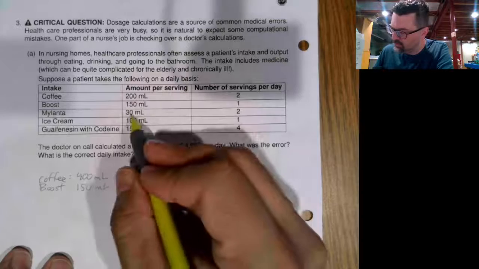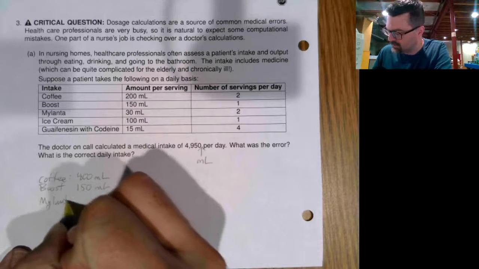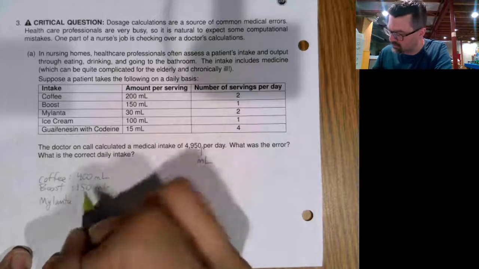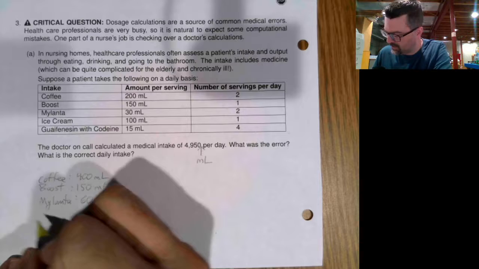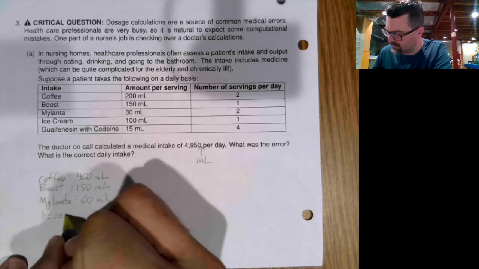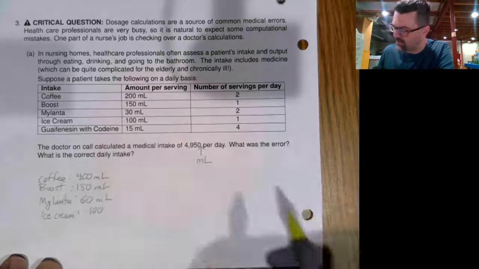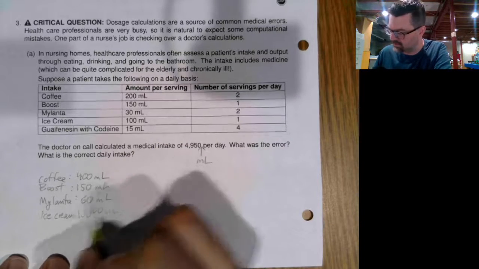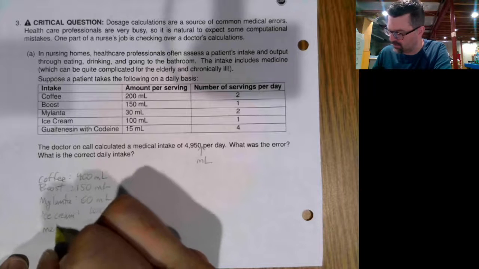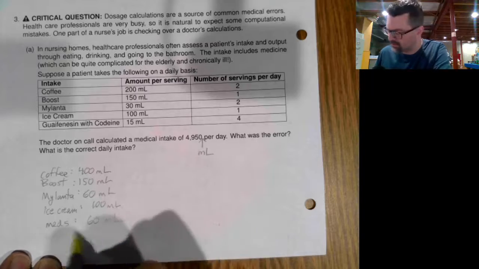Mylanta, 2 doses of 30 milliliters. So that's a total of 2 times 30 is 60. 100 milliliter ice cream. And 4 of these medications, so 4 times 15 milliliters is 60. So I'm just going to call that meds, 60 milliliters. So what's the total then?